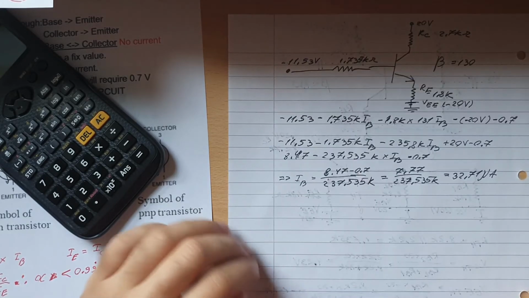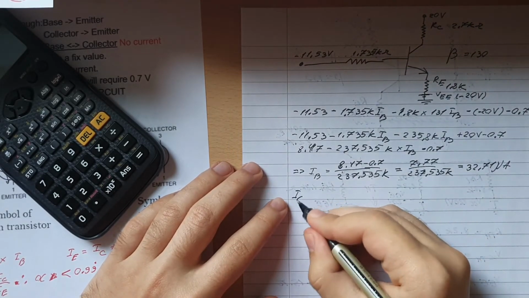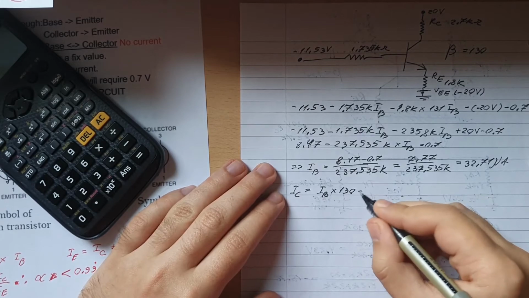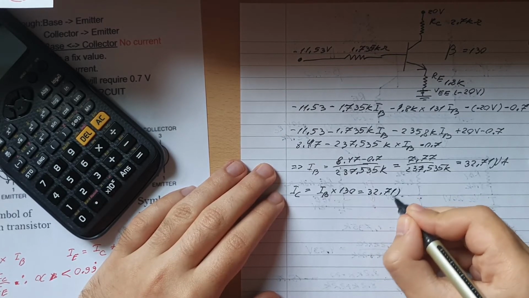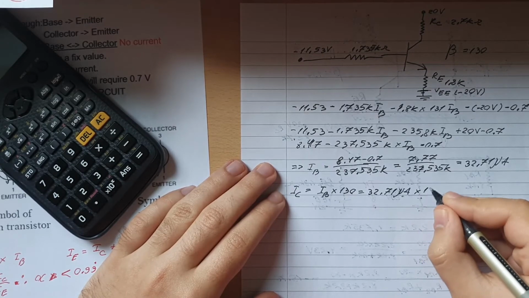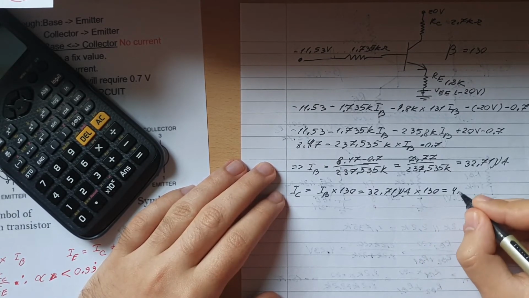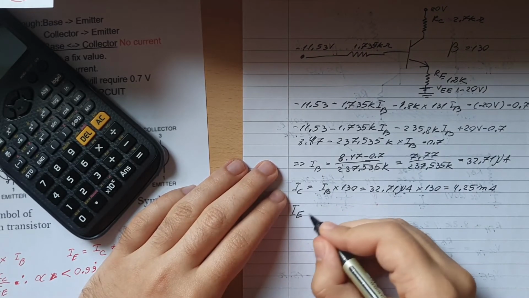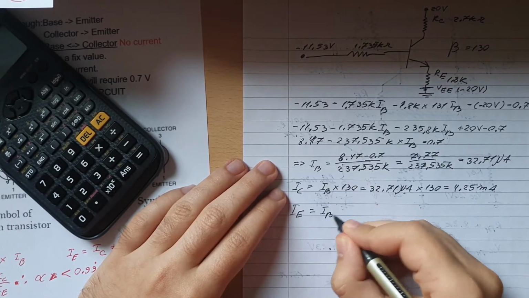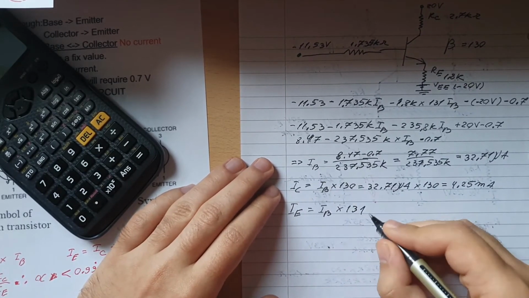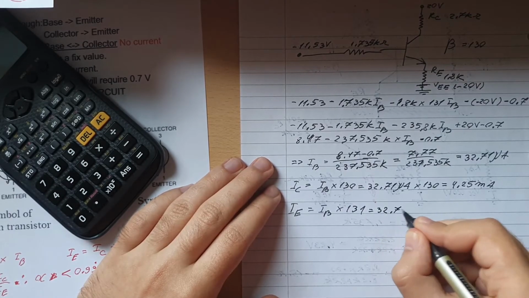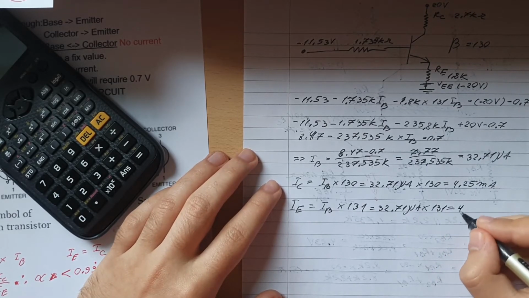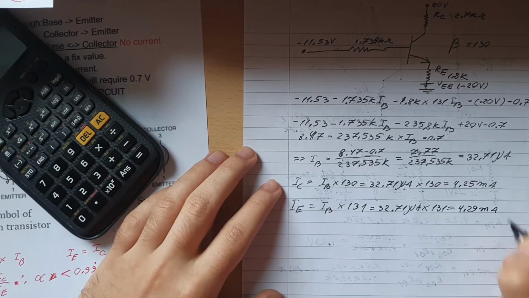Now we can easily find IC and IE. So IC will be equal with IB times 130, and that will be equal with 32.71 microamps times 130, and that will be equal with 4.25 milliamps. IE will be equal with IB times 131, that will be equal with 32.71 microamps multiplied by 131, and that will be equal with 4.29 milliamps.